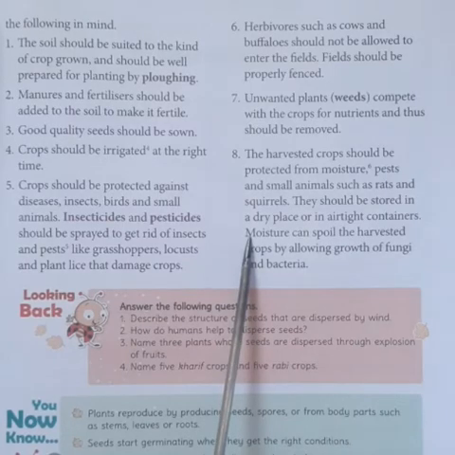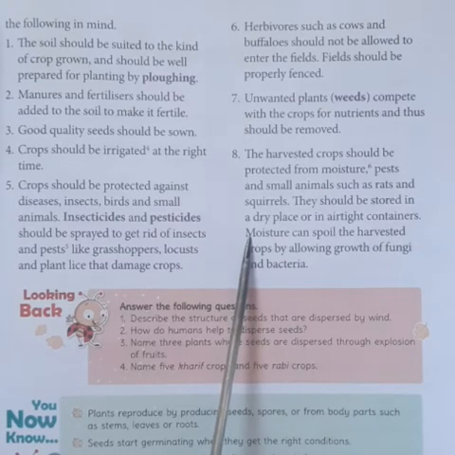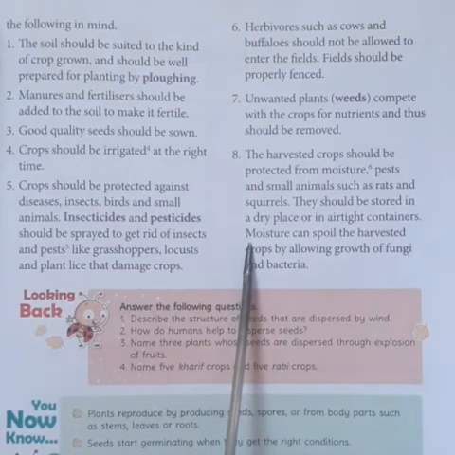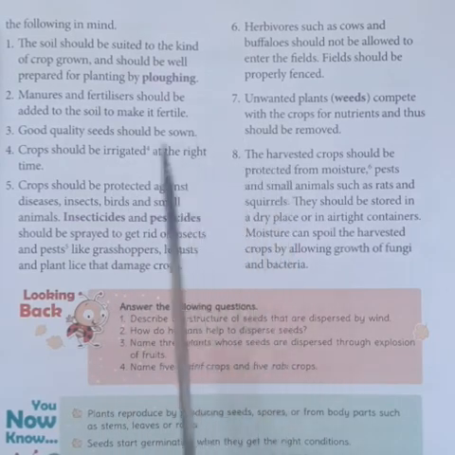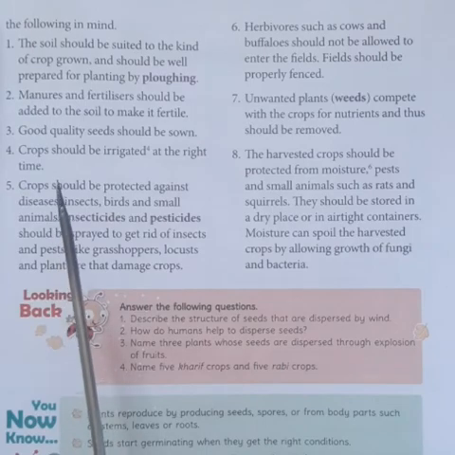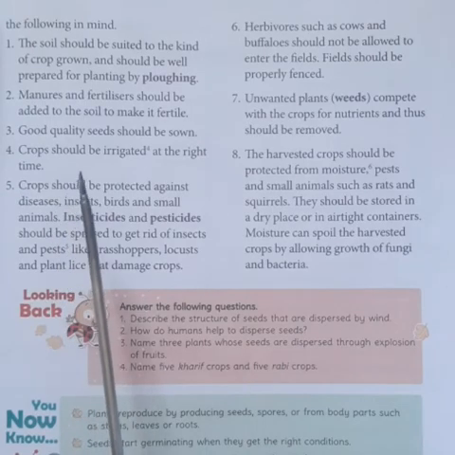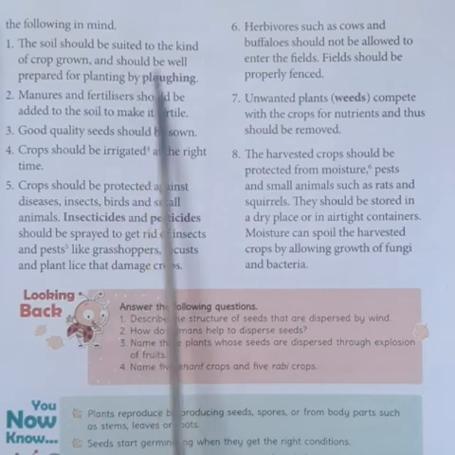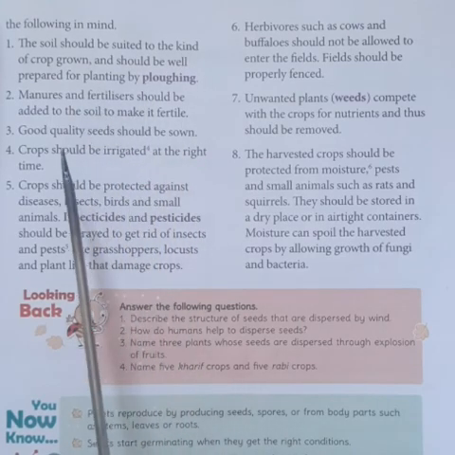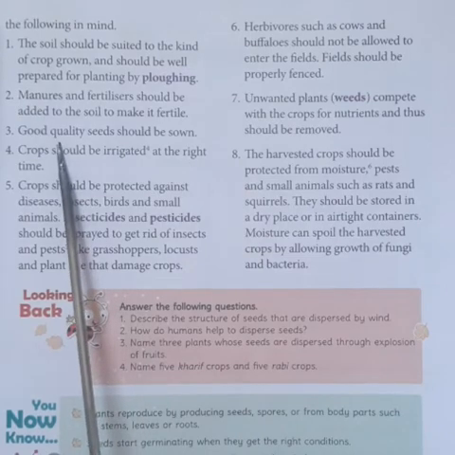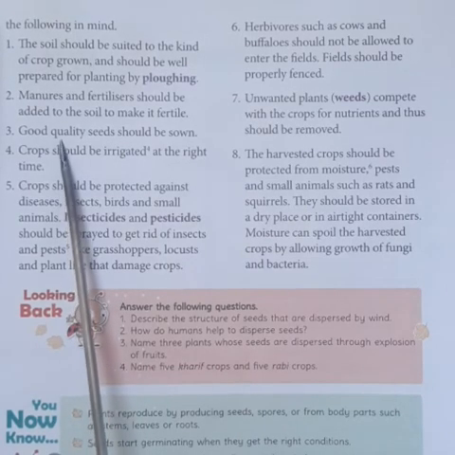It can be dried under the sunlight, then it has to be stored so that it remains as it is for many days together without getting spoiled. So, which are the steps to be followed before growing the crops and after growing the crops? First of all, plowing the field is very important, applying manures and fertilizers also. Then, while growing the crops, we have to choose good quality seeds.